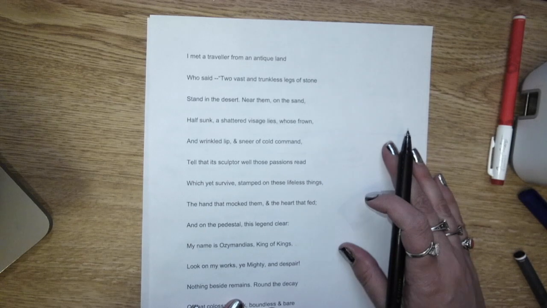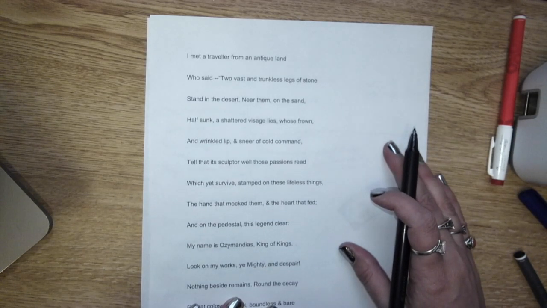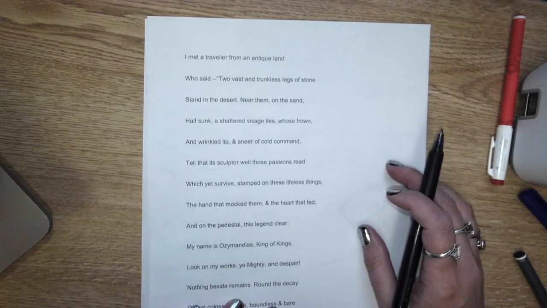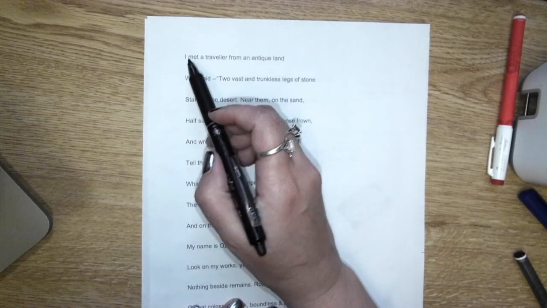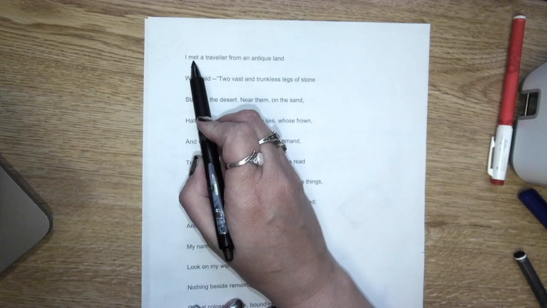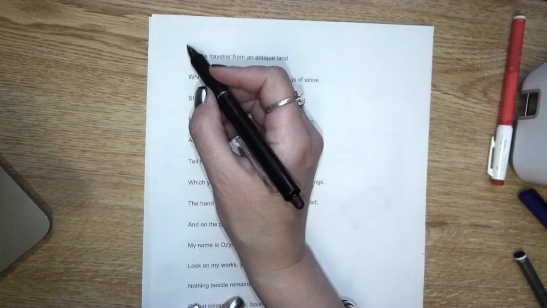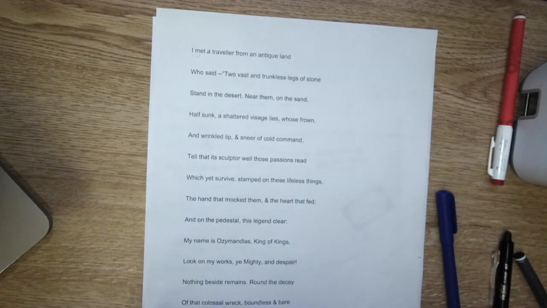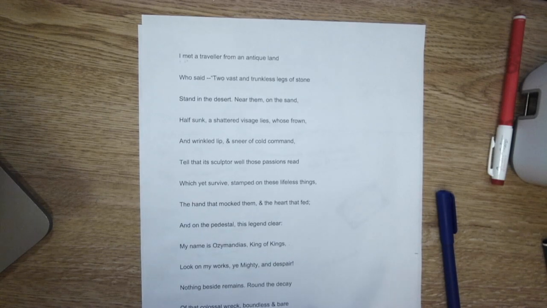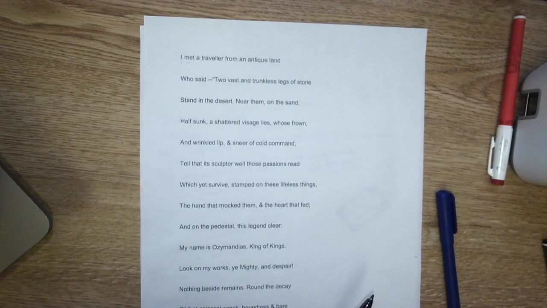Okay, so the poem starts out, I met a traveler from an antique land, and we know that the subject is I. I met a traveler from an antique land. Subject, verb. What kind of verb is met? That's an action verb. If it's an action verb, the next thing I need to do is determine whether or not met is a transitive verb or an intransitive verb. Does it have a noun after it, or does it have a prepositional phrase or an adverb after it?